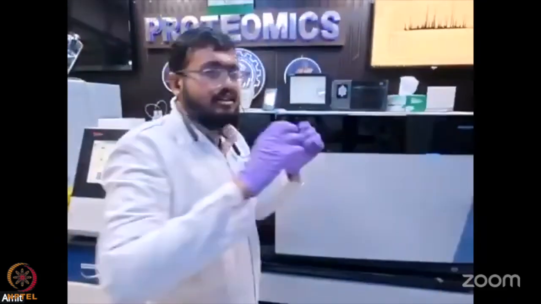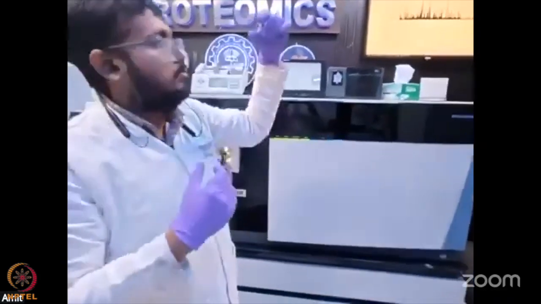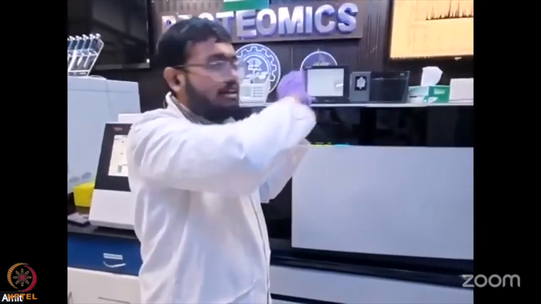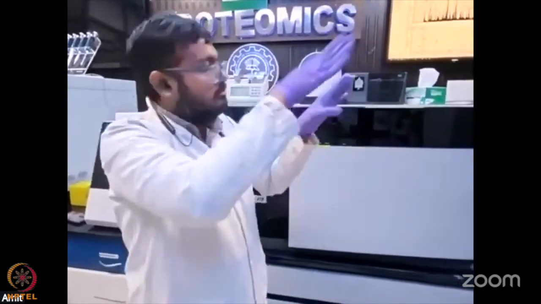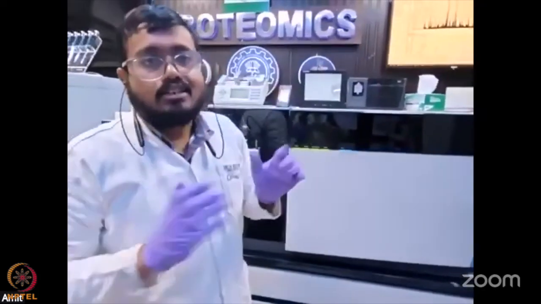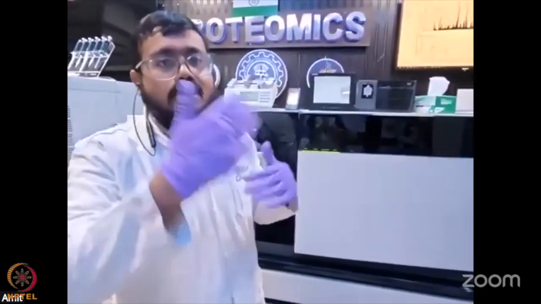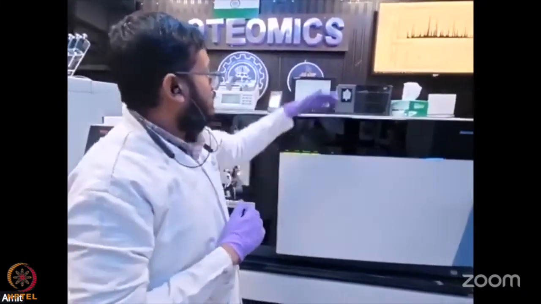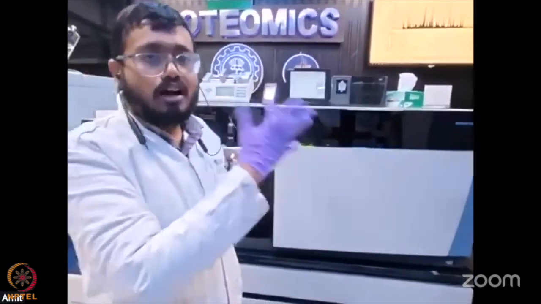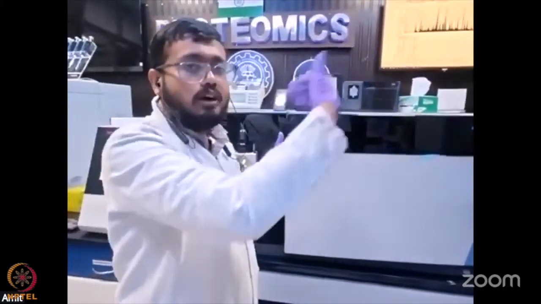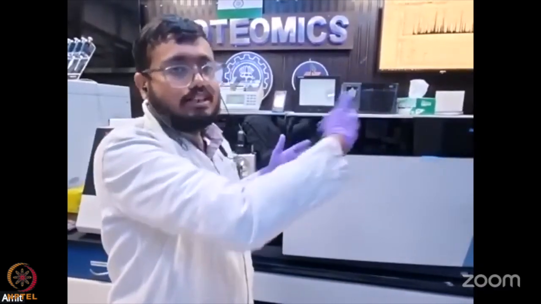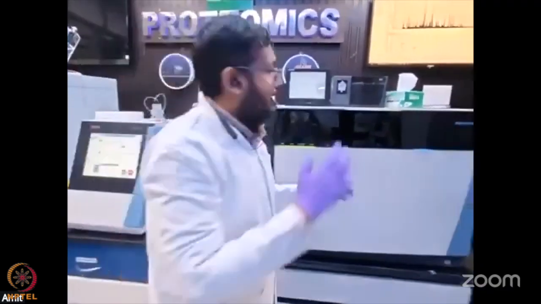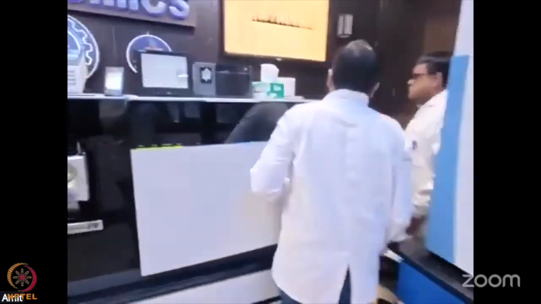In between there is a C-trap, which captures the ions and, according to the method and parameters that you give, distributes the ions. This gives us enhanced separation with superior resolution and greater sensitivity. This instrument can go to a very high resolution of 120,000, with greater speed and accuracy.